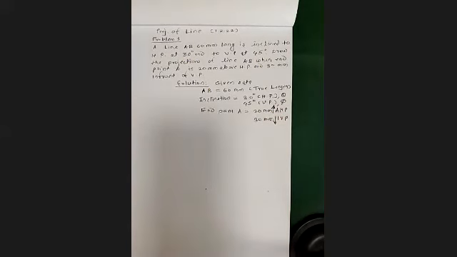Okay. So the problem statement here is that line AB is 60 millimeter long. It's a true length. Inclination 30 degree with HP, so we denote it with the letter theta. Inclination with vertical plane 45 degree, we say it's phi. End point A is 20 millimeter above HP, 30 millimeter in front of PP.